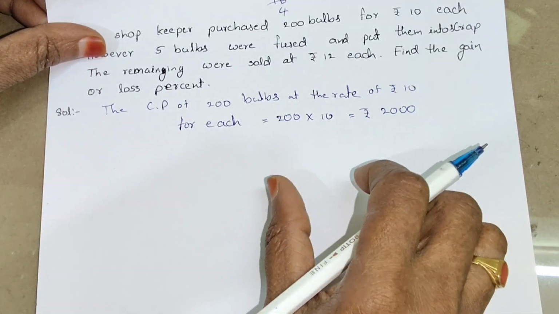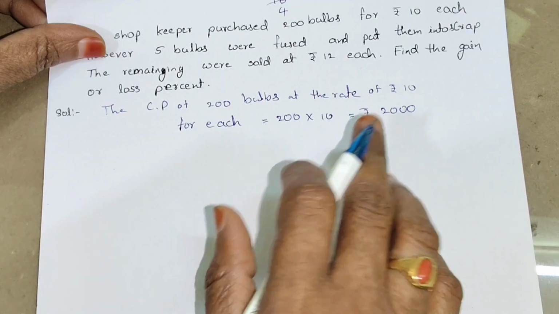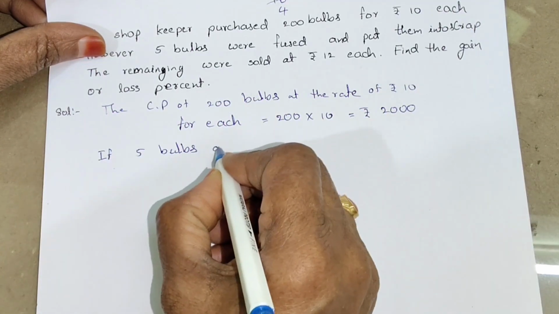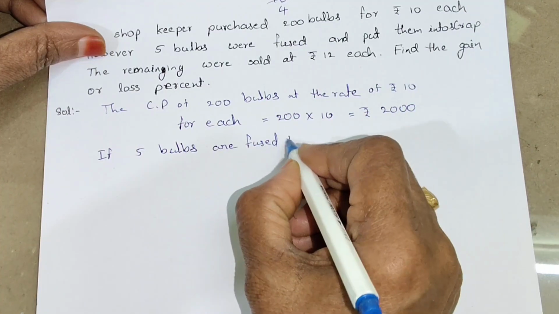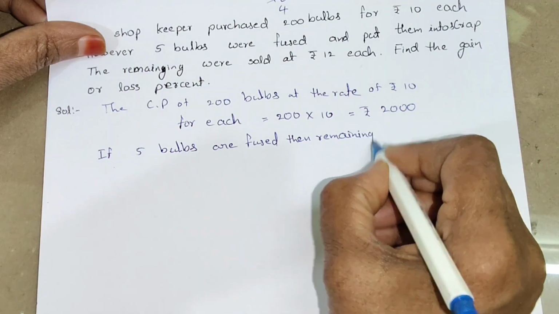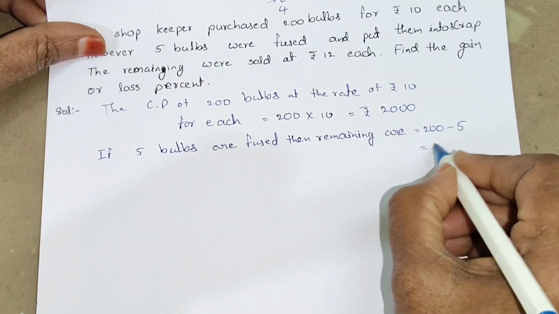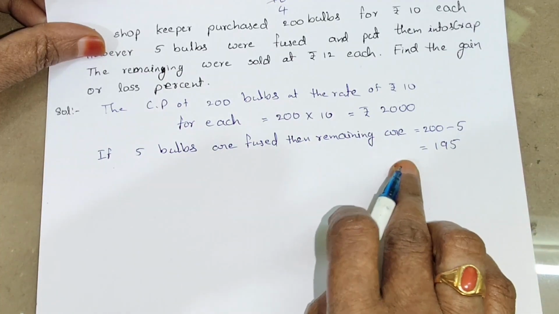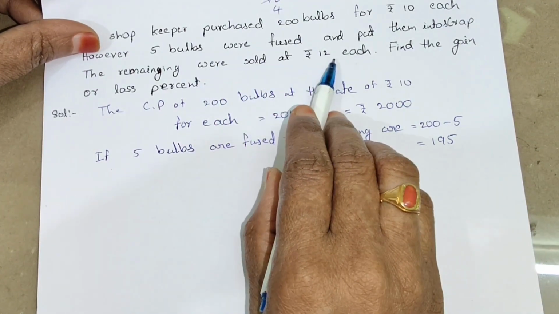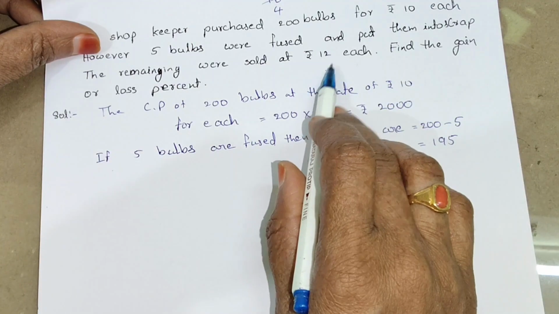Now 5 bulbs are broken and thrown in the dustbin. So if 5 bulbs are broken, then the remaining are 200 minus 5, which is 195. Finally he sold 195 bulbs, and each one was sold at 12 rupees.